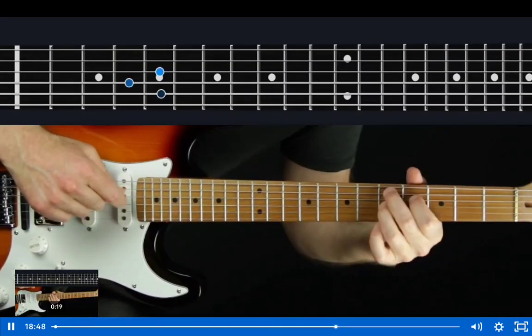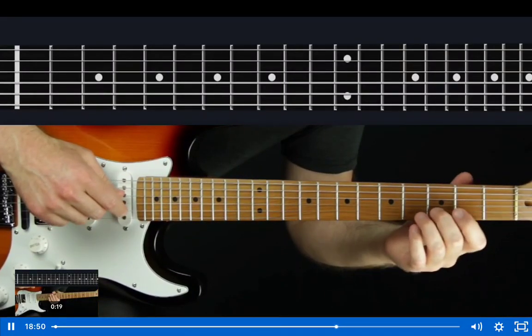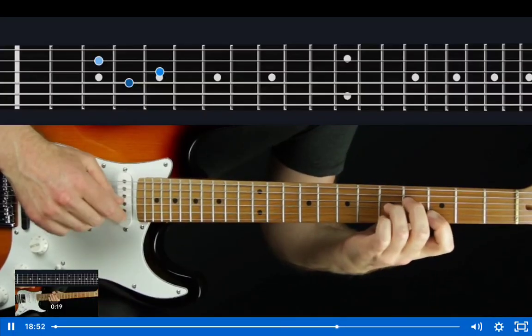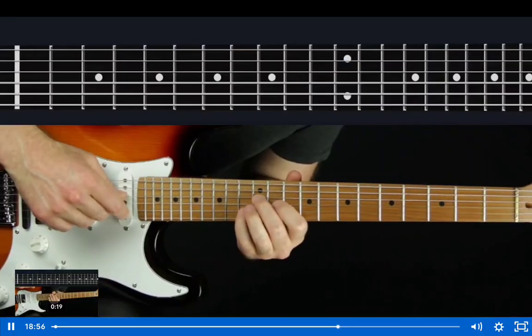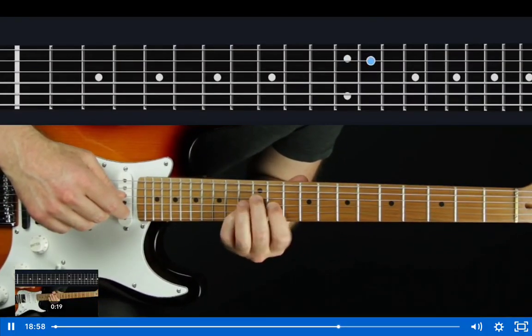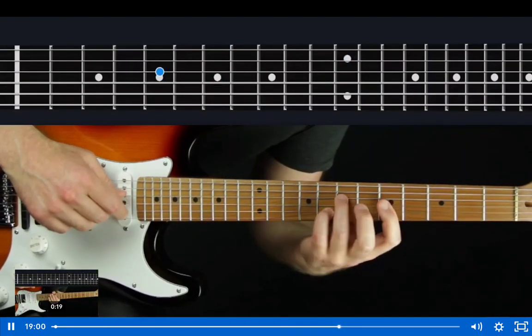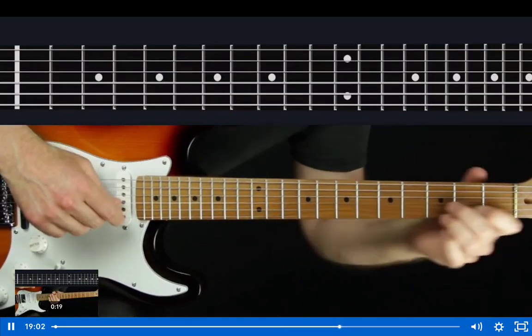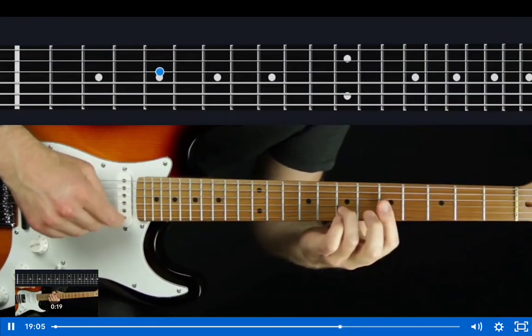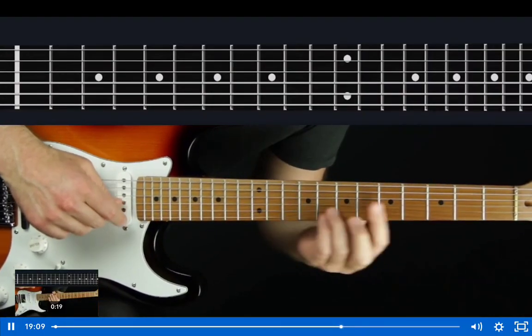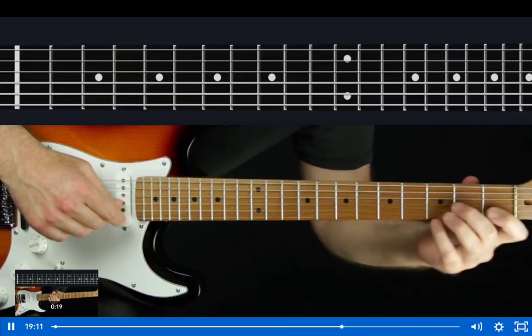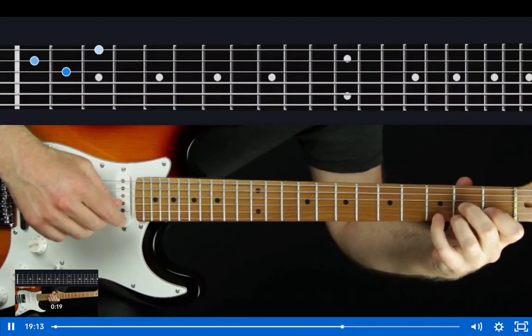I'm just going through what's in your sheet, so I'll move a little faster here because you get the point now. Okay, 1, 2, 3, 4, 5, 6, flat 7, and then you would go back down over and over to get this down. 3, 4, 5, 6, flat 7, root, 2, root, flat 7, 6. So nice, so cool.